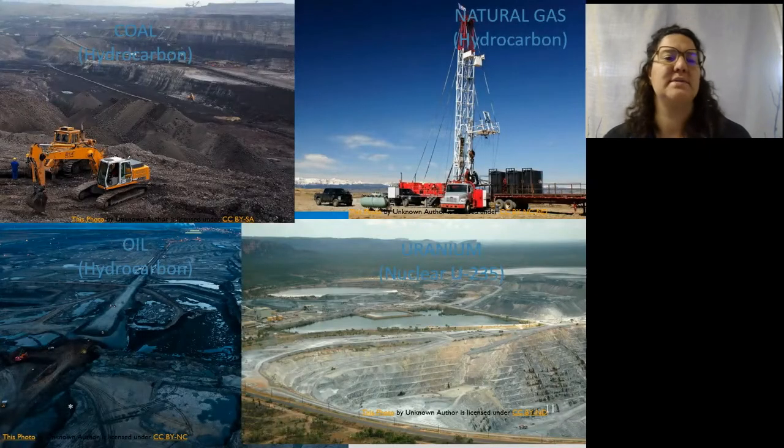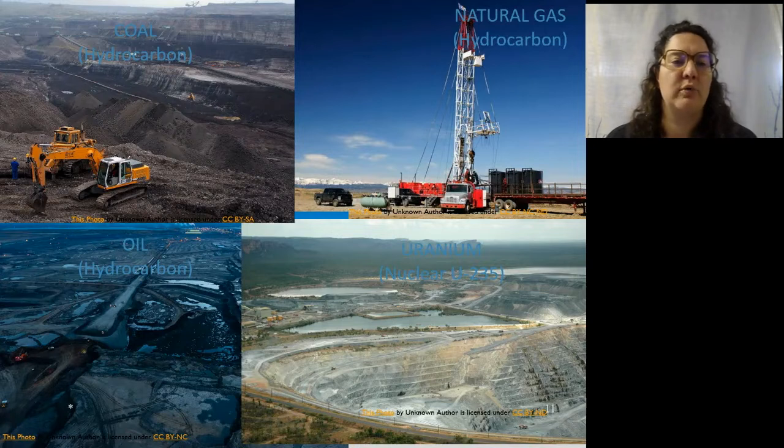So here are some of the different ways that non-renewable fuels are mined. Here we have some strip mining of coal in the top left-hand corner. We have some natural gas fracking in the top right. Oil mining in the tar sands. Now we can also drill for oil as well, and so it leaves less of a footprint in that way. And then we have uranium mining in the bottom right.